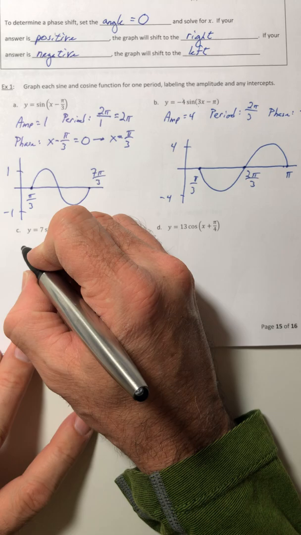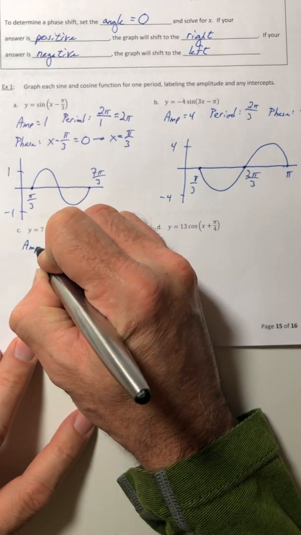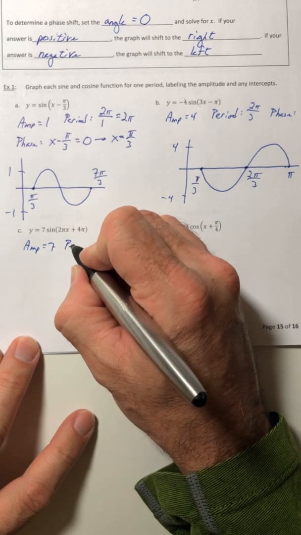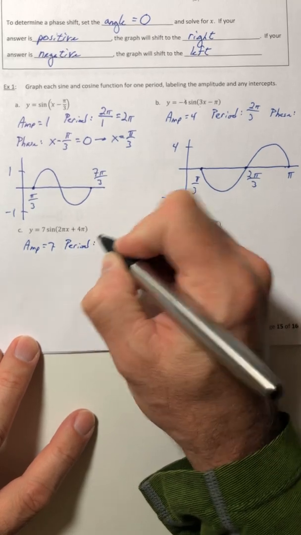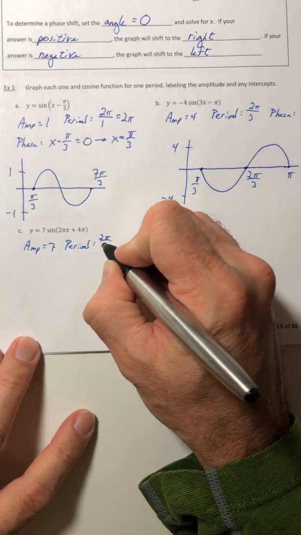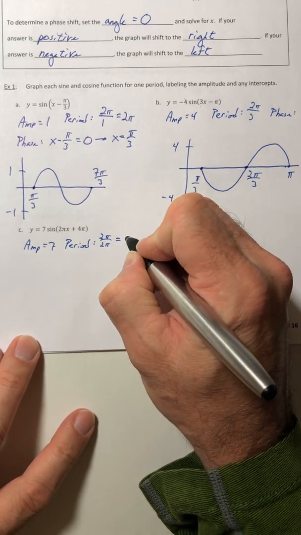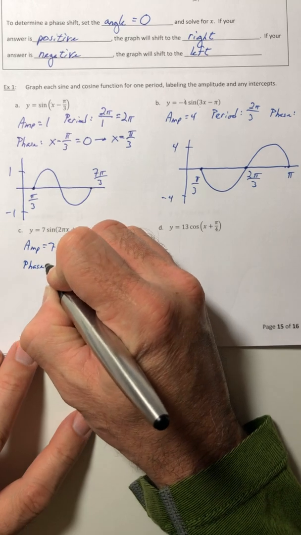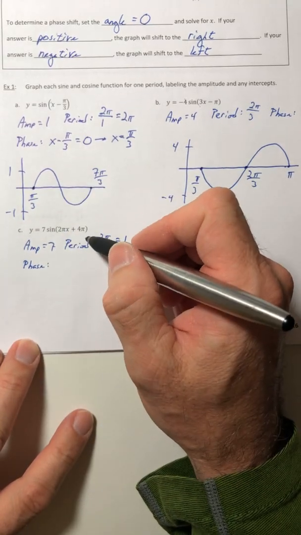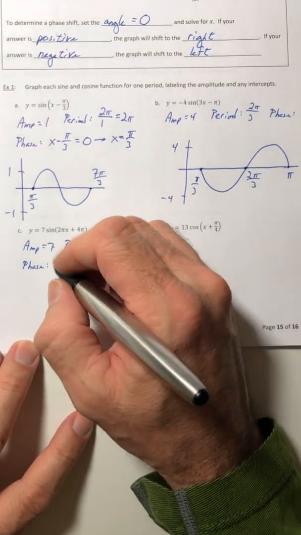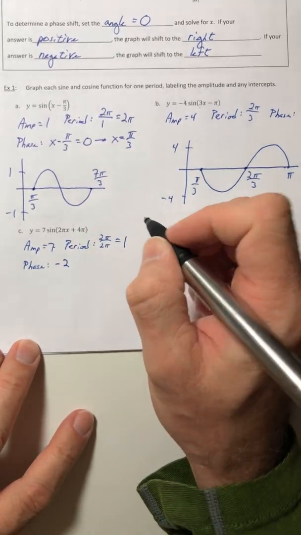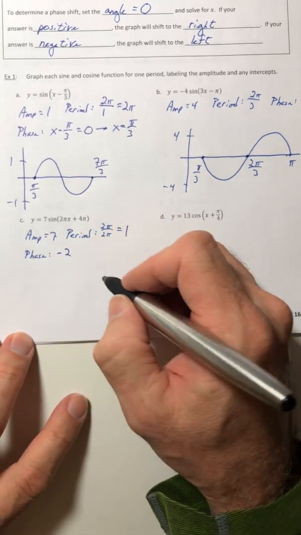Okay, part C. Our amplitude is 7. The period, 2 pi over 2 pi, so the period is 1. And then the phase, if you set the angle equal to 0 and solve for x, the phase is going to equal -2. So now we're shifting it over to the left.